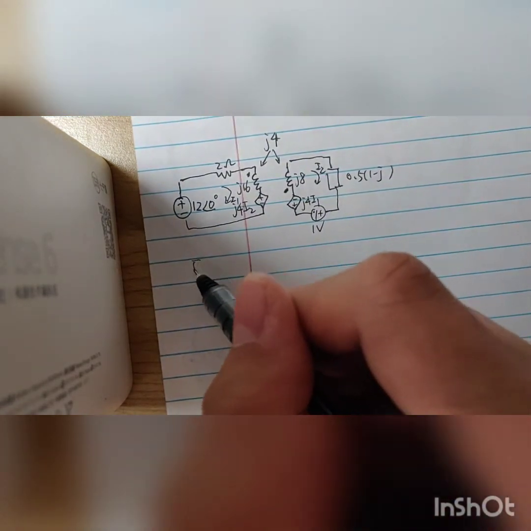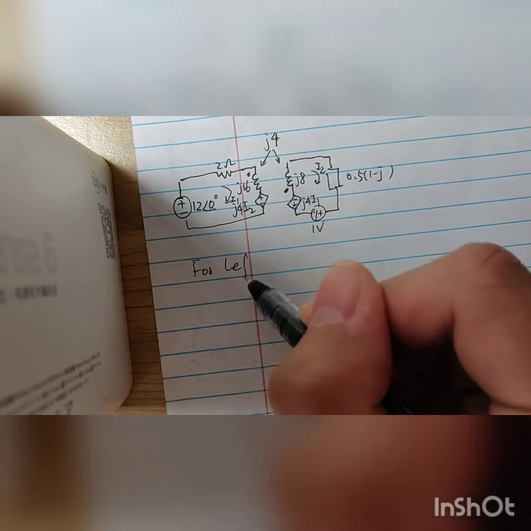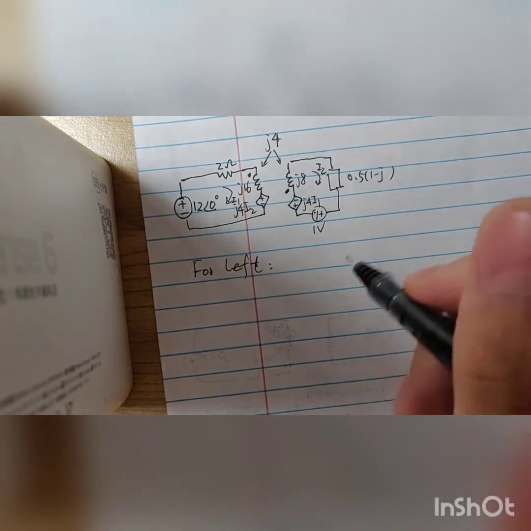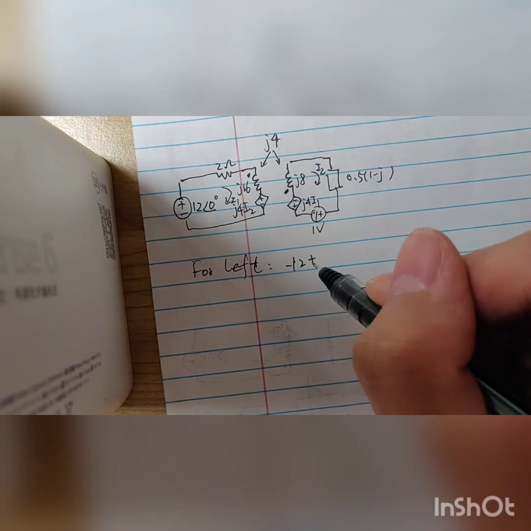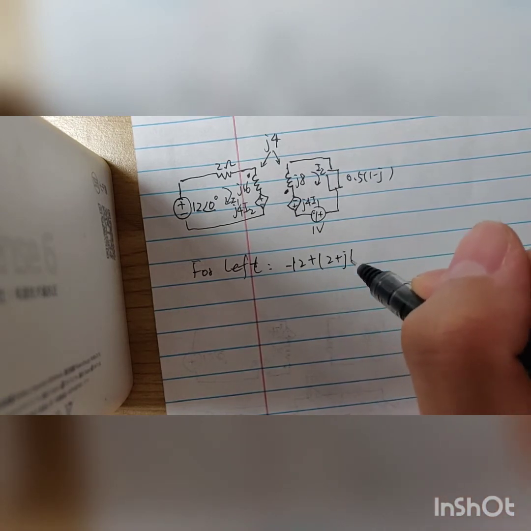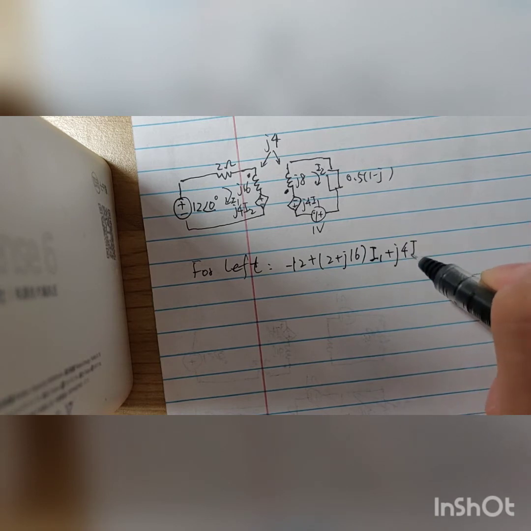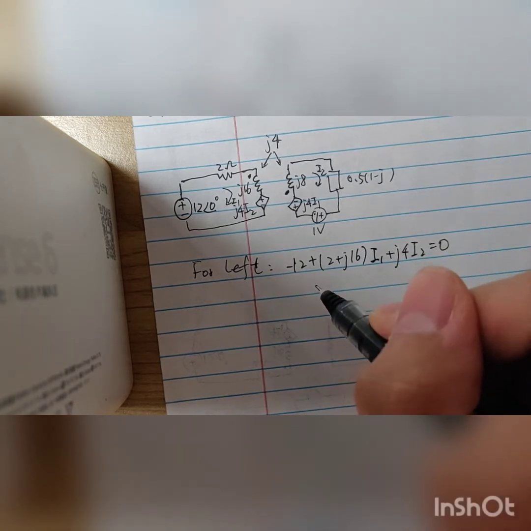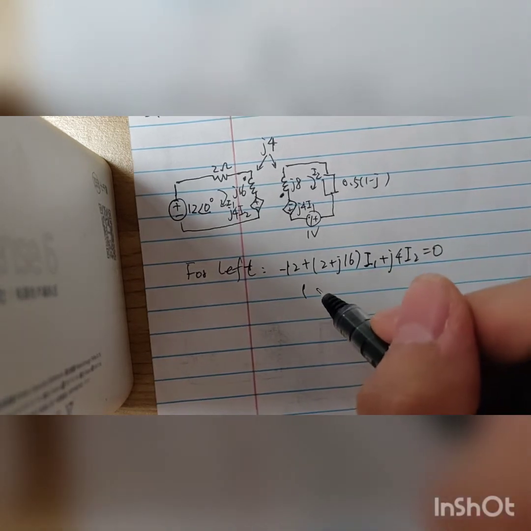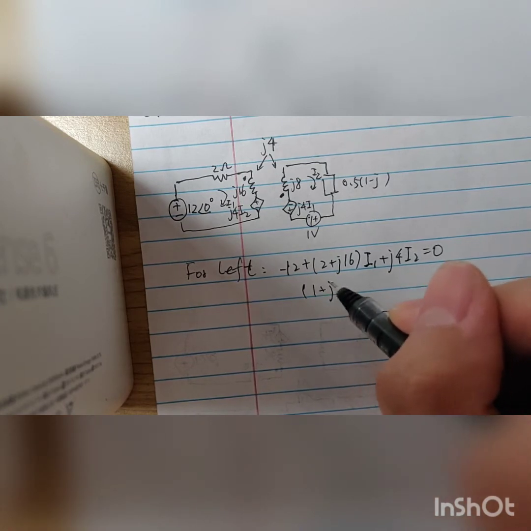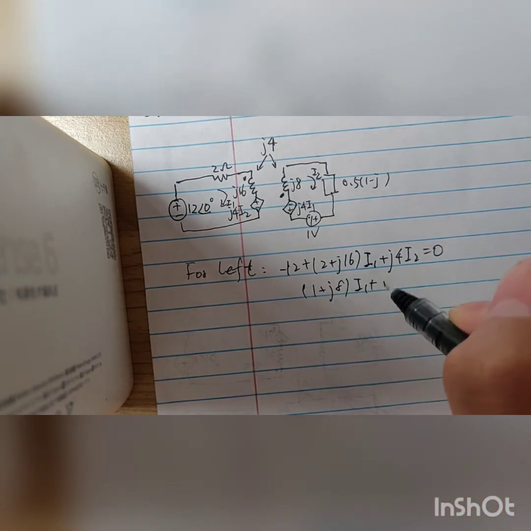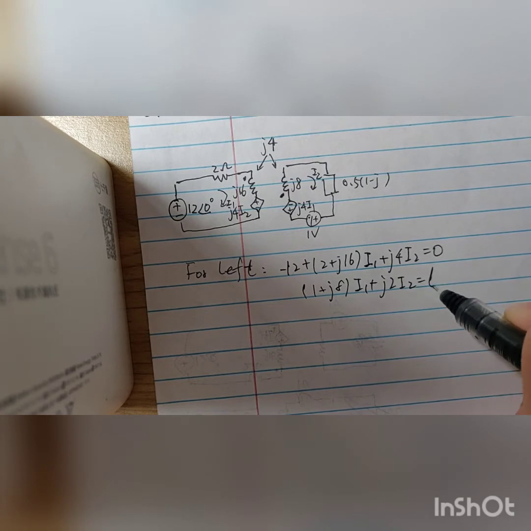So for the left loop, it is minus 12 plus 2 plus j16 I1 plus j4 I2 equals 0. You can simplify this to (1 plus j8) I1 plus j2 I2 equals 6.